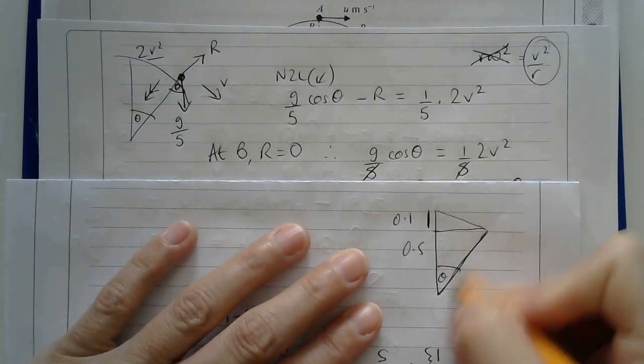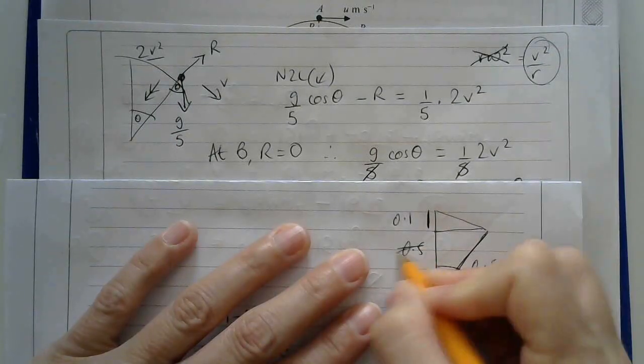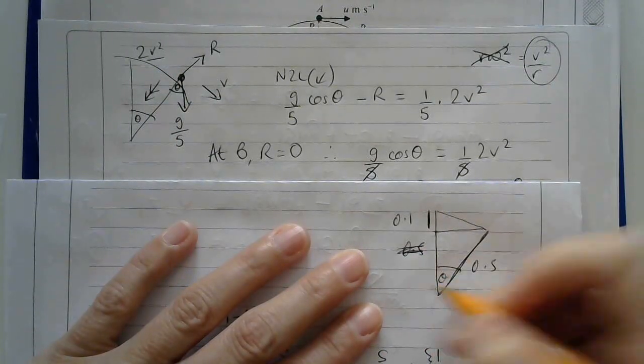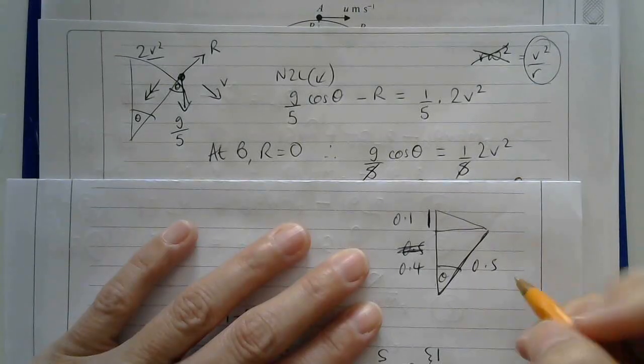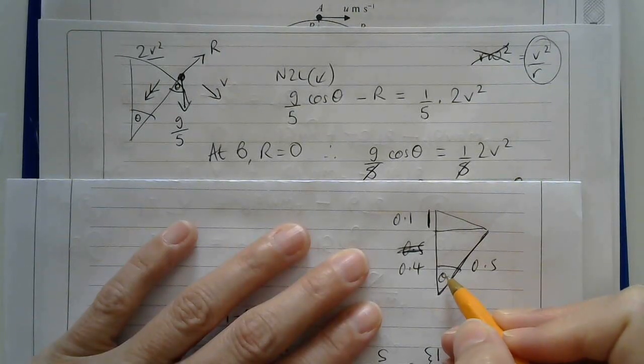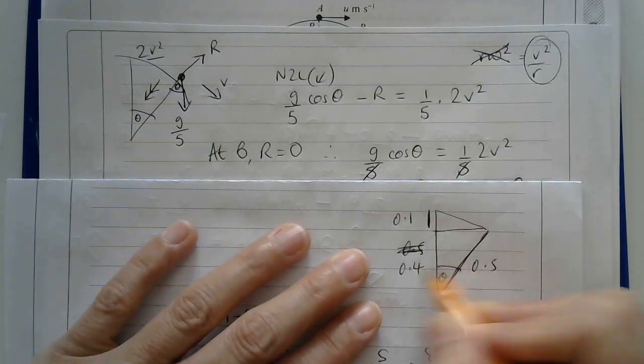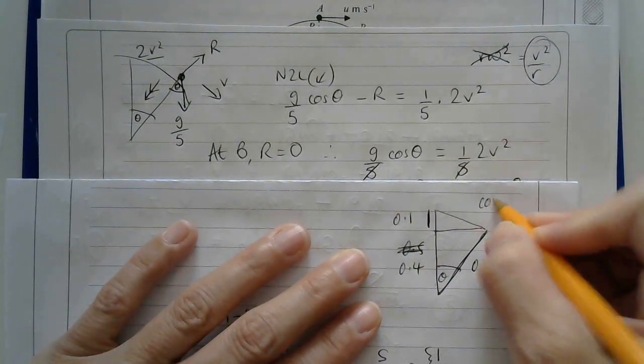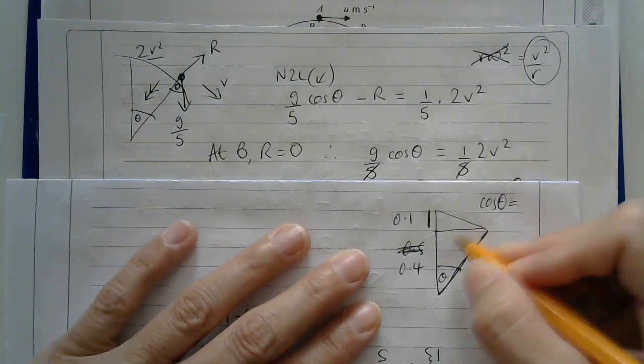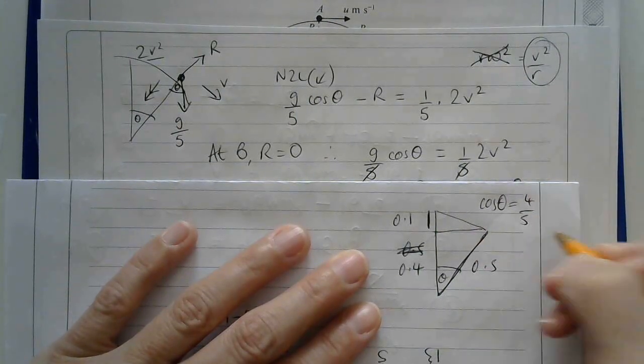And this distance here will be 0.5. So therefore this bit from here to here will be 0.4. Okay, so I can work out theta, cos theta, will be the adjacent over the hypotenuse, so 4/5. So cos theta is 0.4 over 0.5, which is equivalent to 4/5.